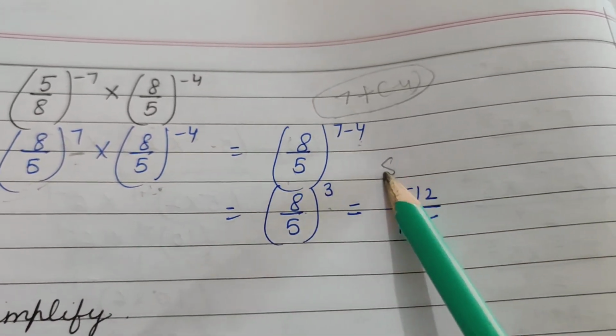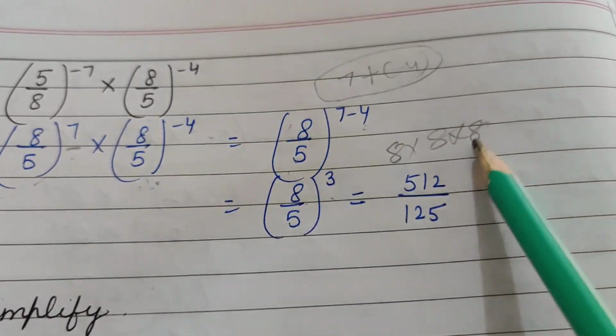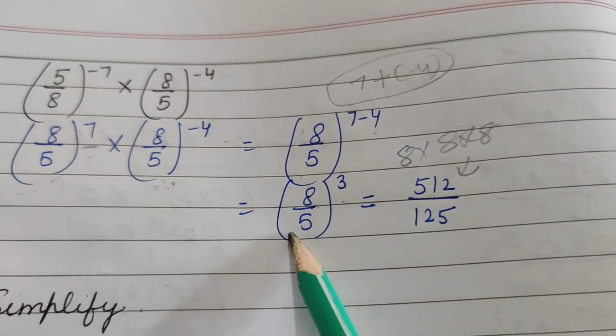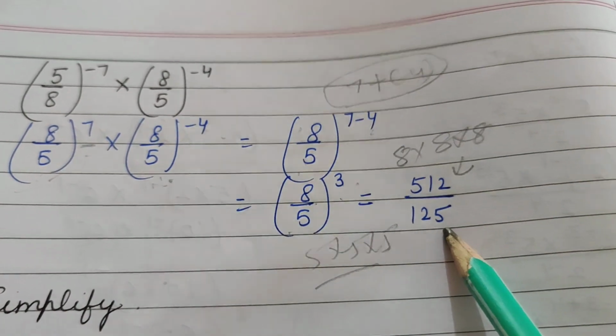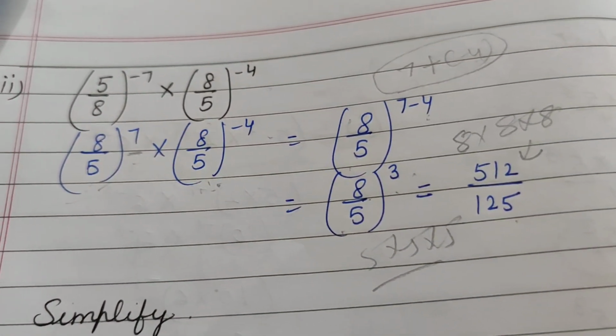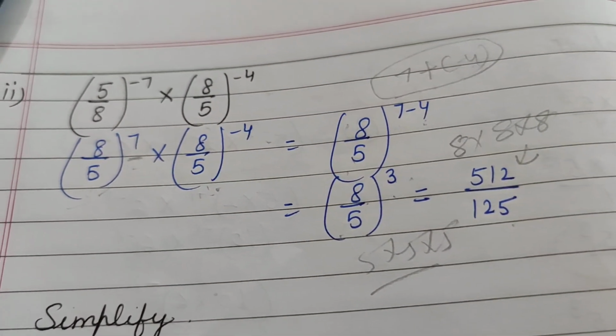Now again, there was evaluate, so we have to solve it. 8 raised to power 3, that is 8 into 8 into 8, 512. 5 raised to power 3, that is 5 into 5 into 5, 125. So the answer is 512 divided by 125.